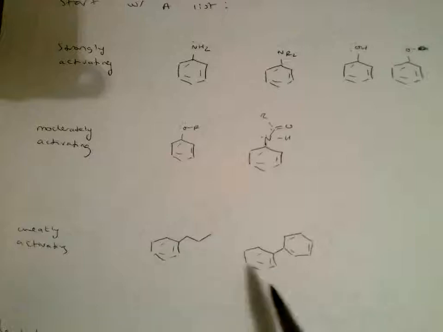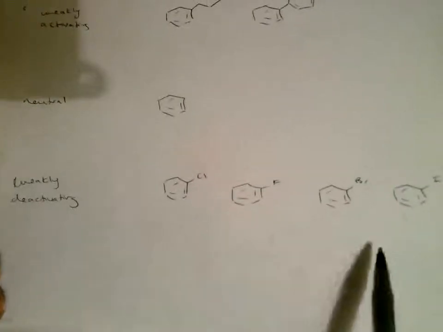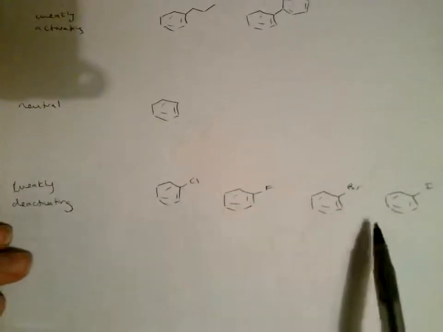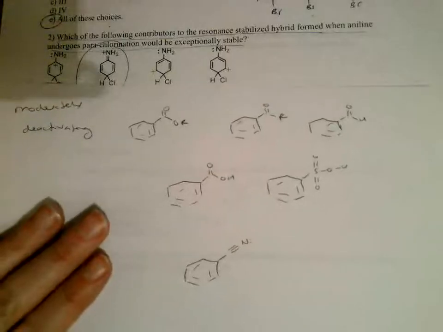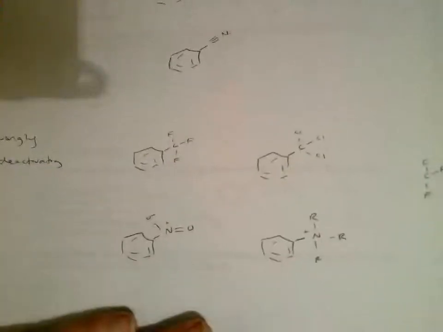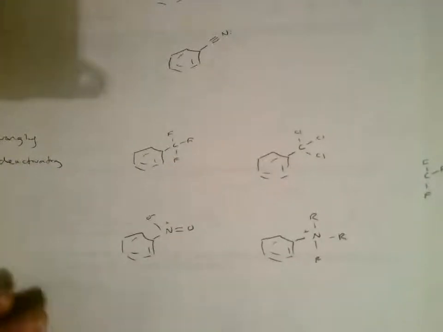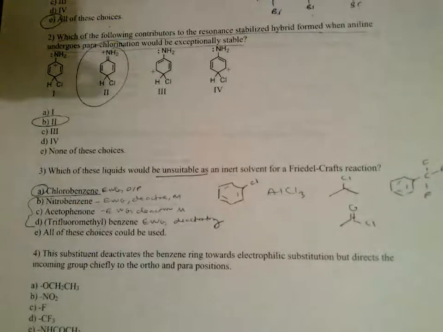They have a methyl group. They add electron density, but not a lot. And benzene is your neutral. And then let's look at weakly deactivating. So all the halogens are weakly deactivating, but they still are ortho-para directors due to their resonance structures. And then we've got some moderately deactivating groups, and then finally some strongly deactivating groups.